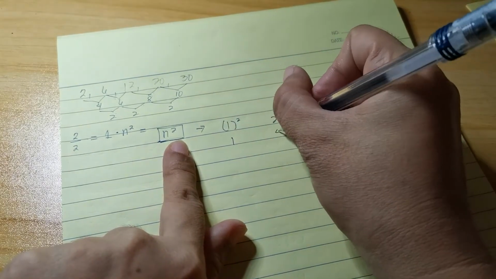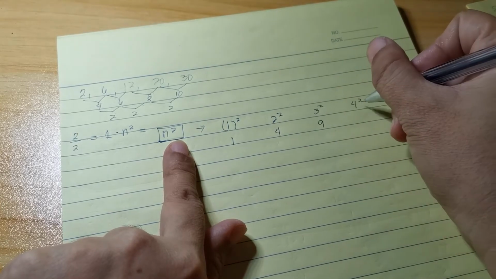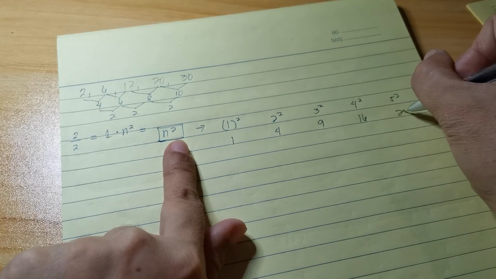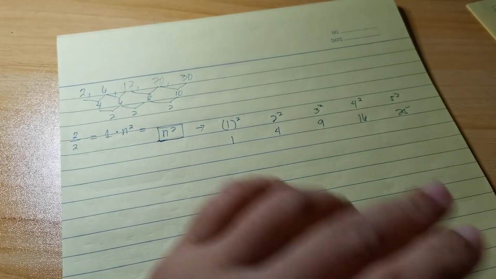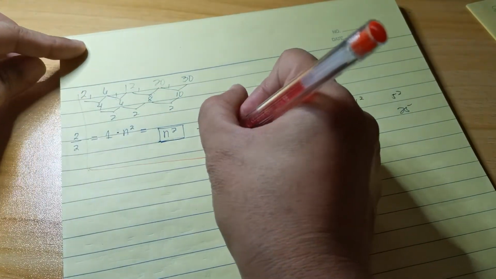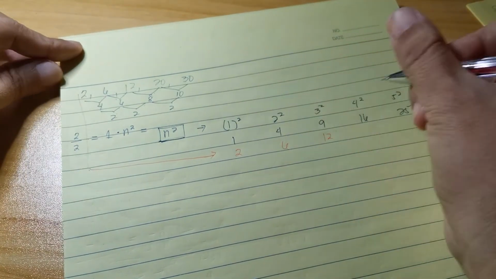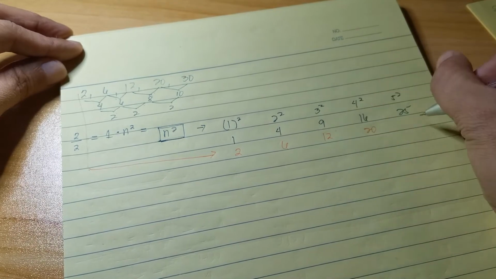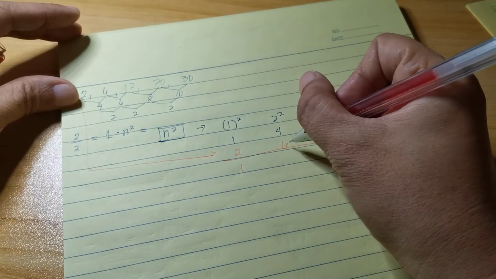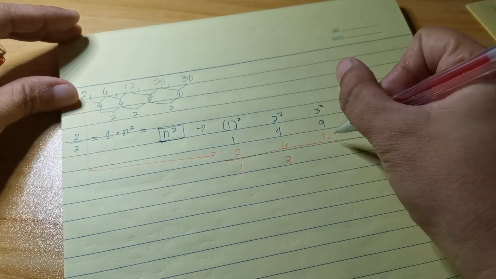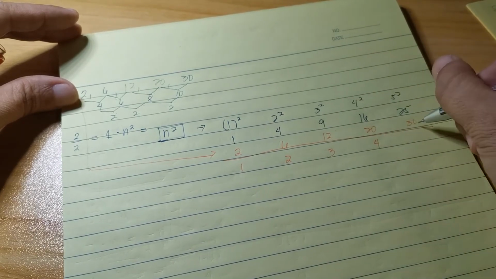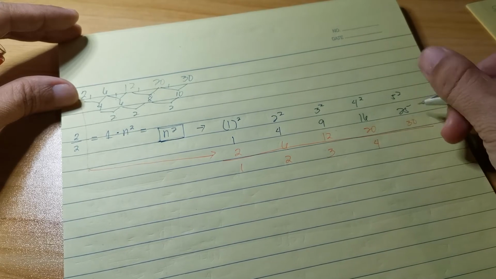Then we subtract our original terms: 2, 6, 12, 20, and 30. So 2 minus 1 is 1, 6 minus 4 is 2, 12 minus 9 is 3, 20 minus 16 is 4, and 30 minus 25 is 5.